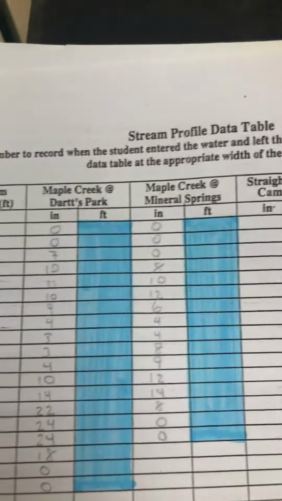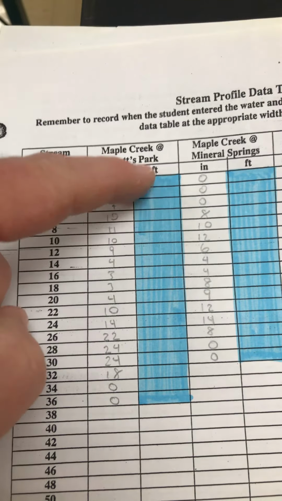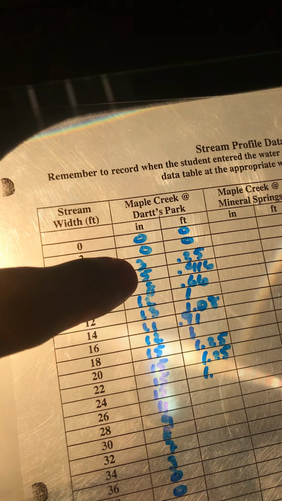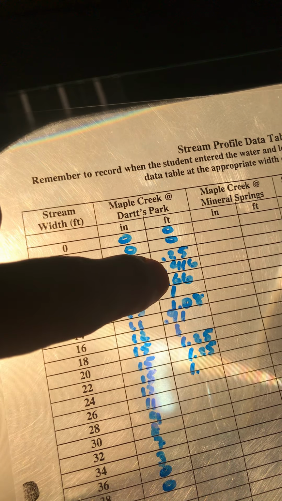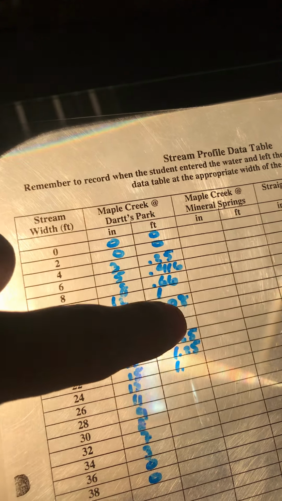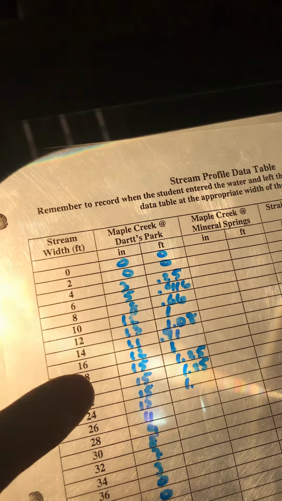Then you also have this data and we're going to graph the width in feet with the depth in feet. And so I took somebody else's sample data. Here we go. If I divide 3 by 12, that gets me 0.25 feet. If I take 5 divided by 12, that gives me 0.416 feet. 8 divided by 12 gives me 0.66. It's these depths in feet that we're going to then graph. So we've got stream width and stream depth in feet.